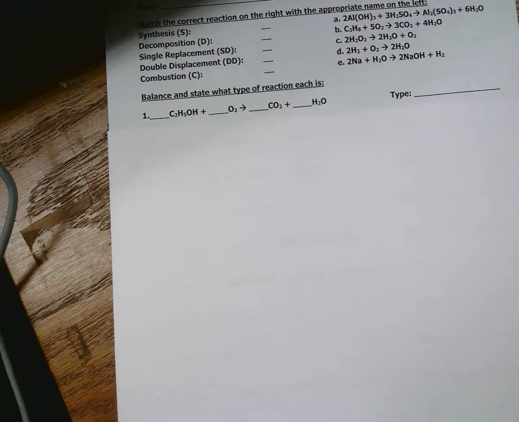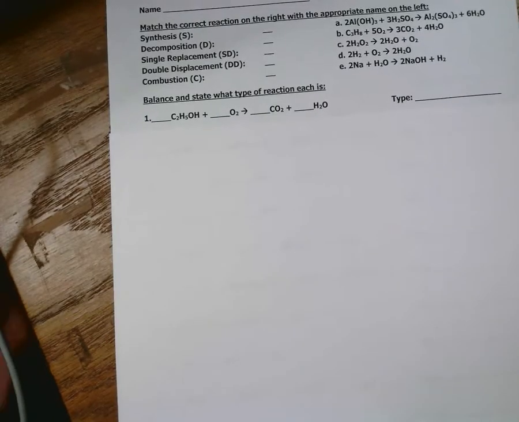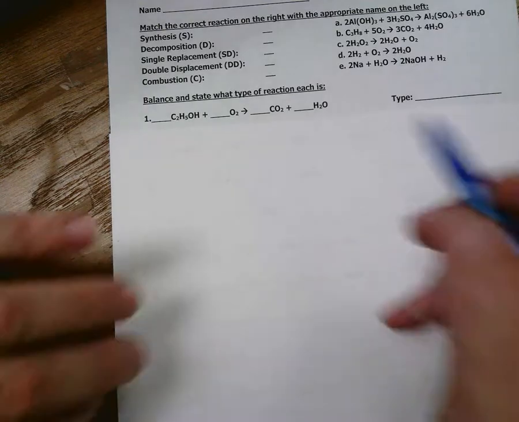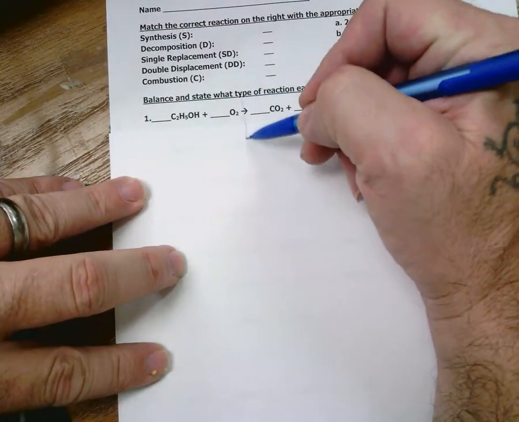Okay, so it's been requested that I do a couple of combustion reactions. I'm going to do just a couple of different types of balancing, just to talk through my thinking when I'm doing it. First step is you've got to divide the reaction.